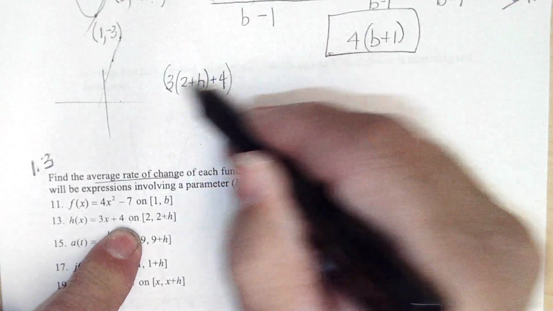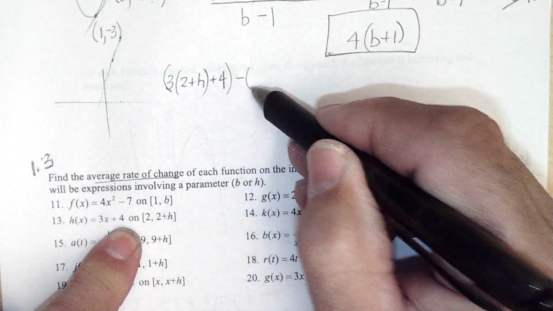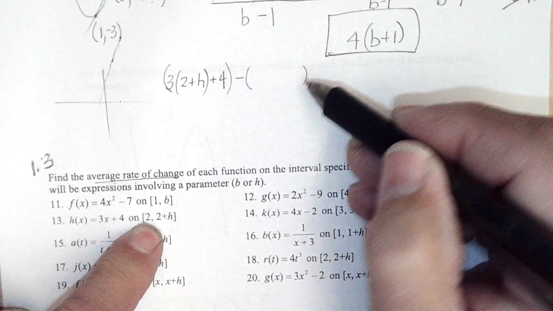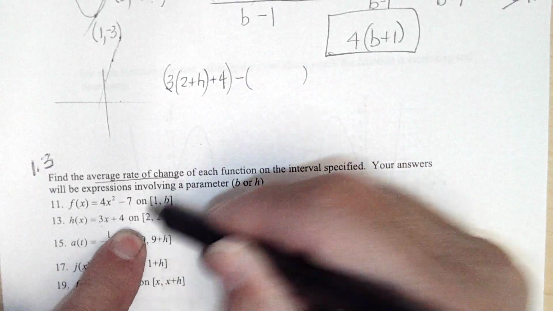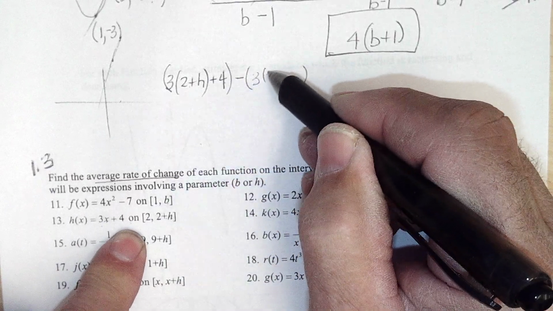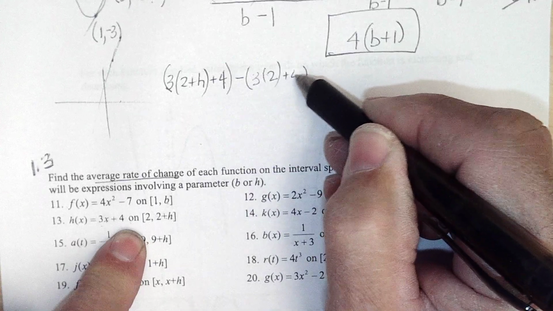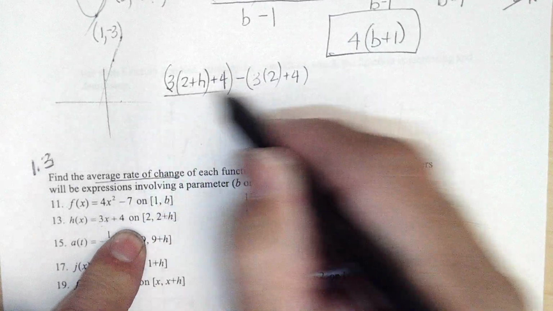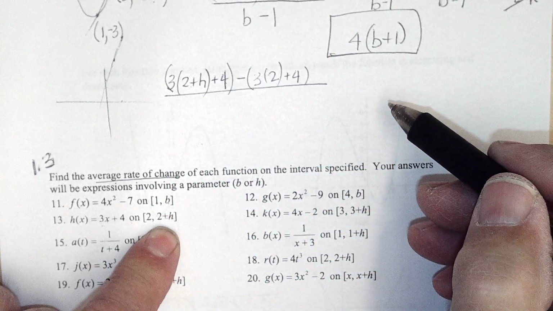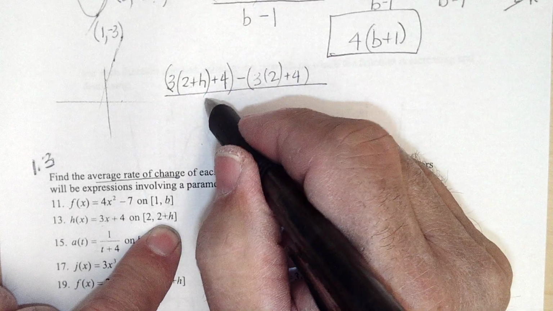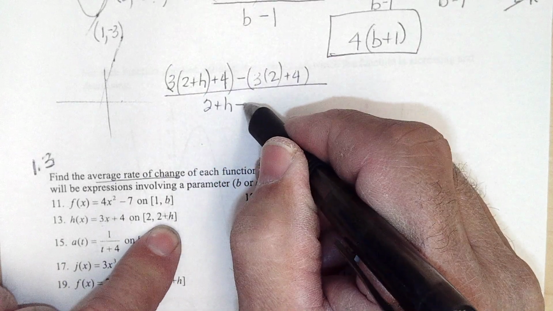Then y2 minus y1, I would get by putting x1 in here. So I'd have 3 times 2 plus 4, over x2 minus x1.